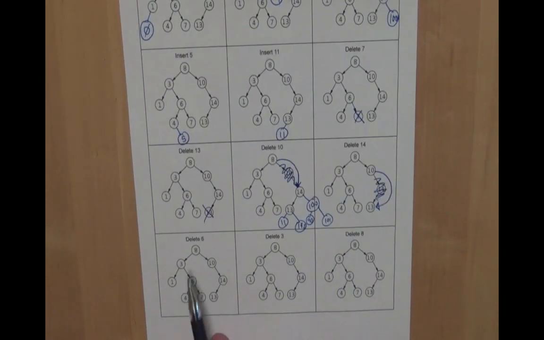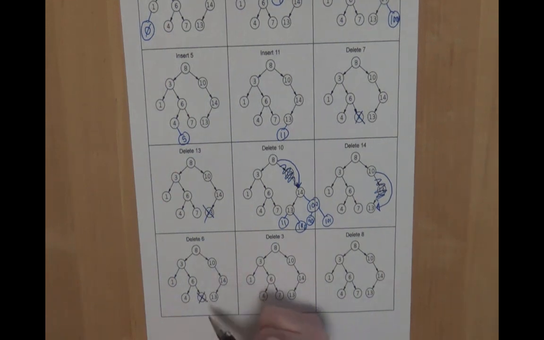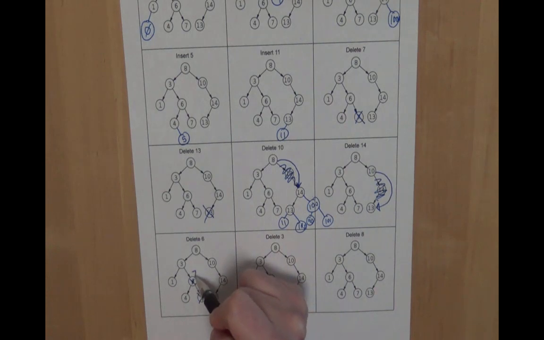Delete 6, it's smaller than the 8, bigger than the 3. Here's the 6, and it's got 2 children. That's our trickiest case. And we're going to replace the 6 with the thing that's just bigger than it. So we look in the right subtree and find the smallest thing, that's 7. We recursively delete that, and then the thing that replaces that 6 is our 7.